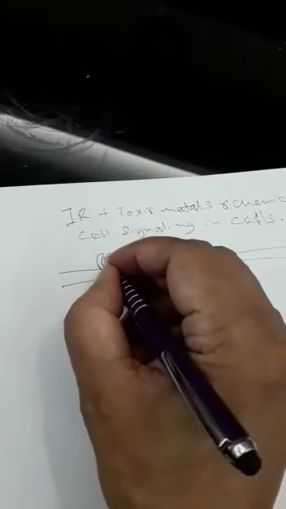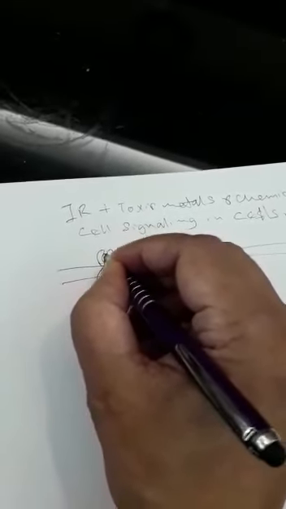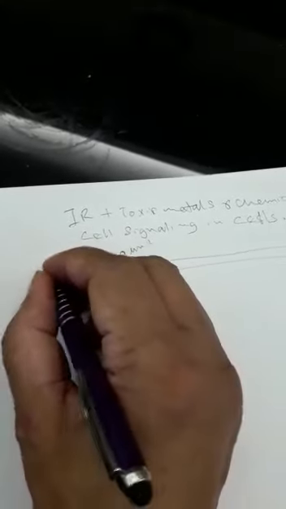Okay, and then once insulin comes in here, it's insulin.